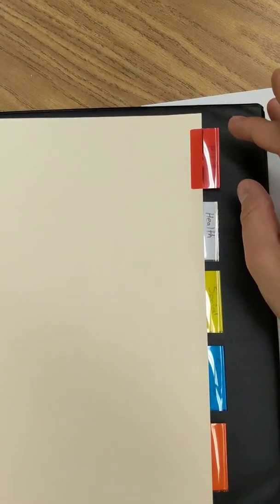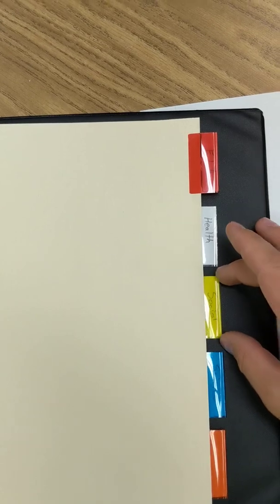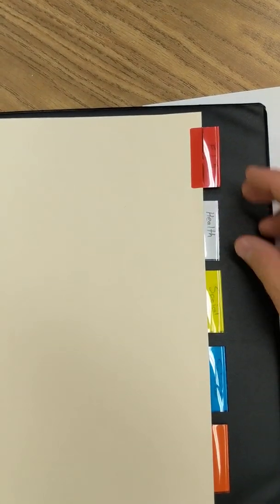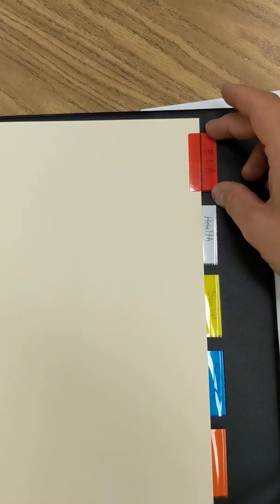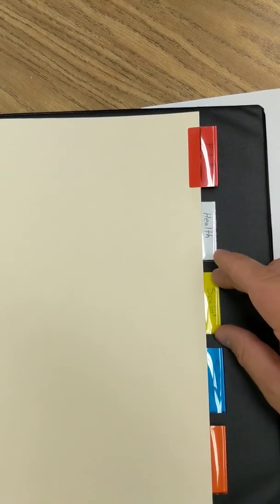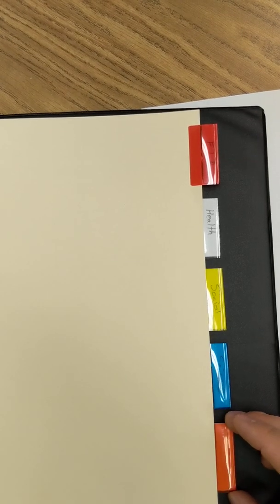One small thing I should mention, your classroom teacher will tell you how they want you to organize these tabs. In my class, I'm going to want you to have ELA as your red one, then health, then social, then science, and then orange will be used later on in the year.